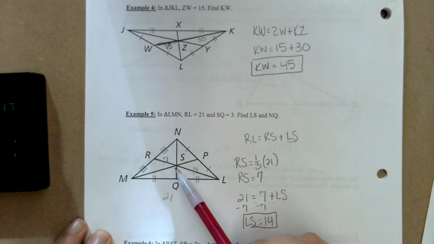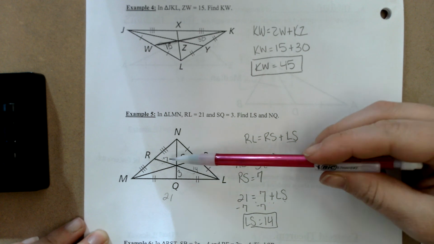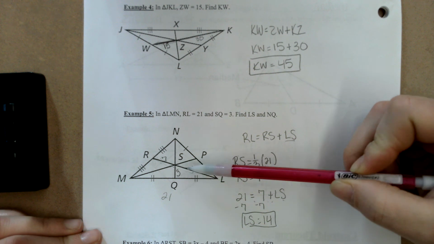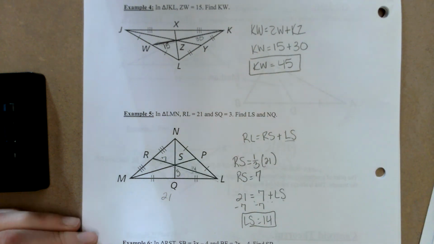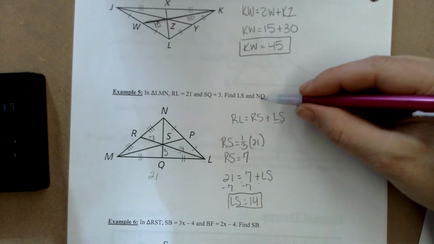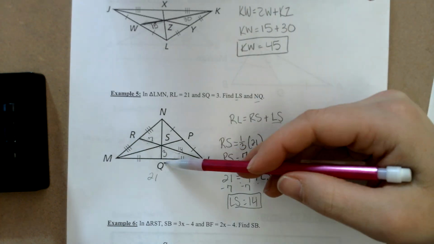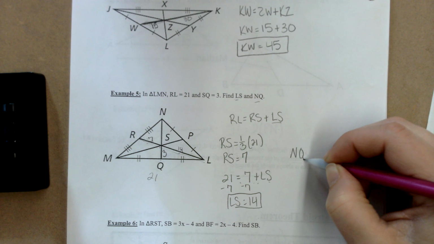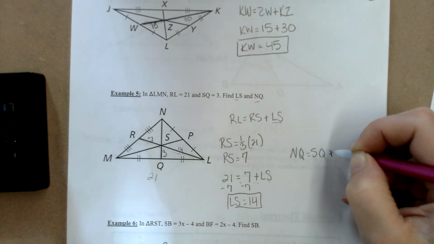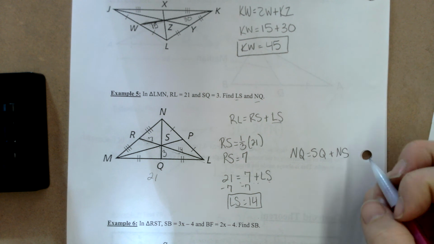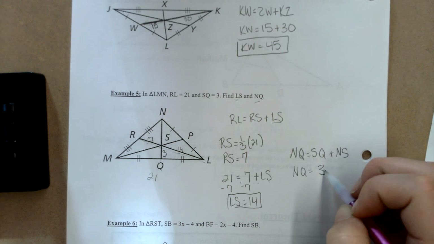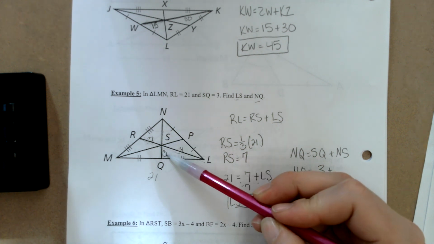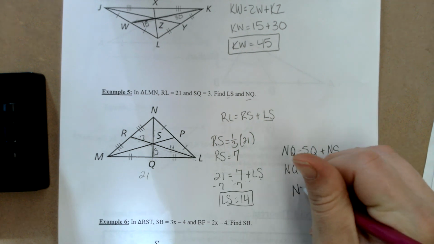Whatever this line is, it's 1/3 of the whole, and this is 2/3. So this is half of this, and then they add together to make the full line. So LS is 14. Now we have to also find NQ. They gave us SQ. NQ is the whole line, and SQ is this little piece. So NQ is going to equal SQ plus NS. NQ equals 3 plus... this is 3, that's 1/3, so this is the 2/3, which is double this. So it's going to be 6 here, so NQ would then equal 9.